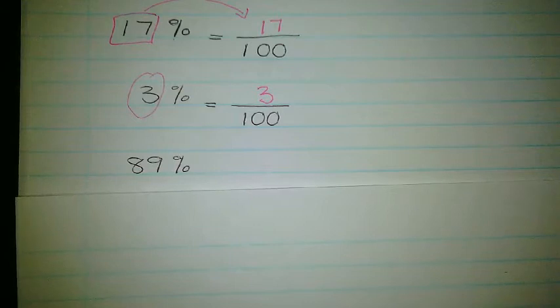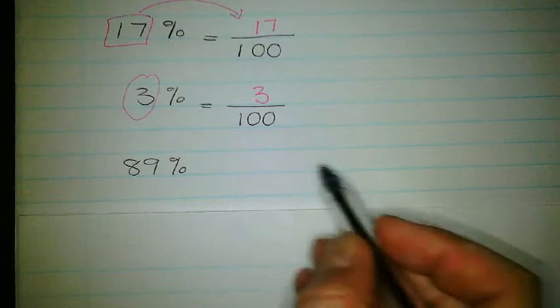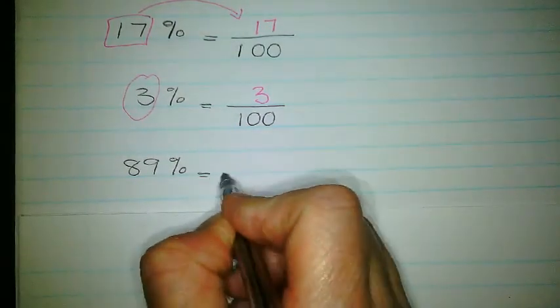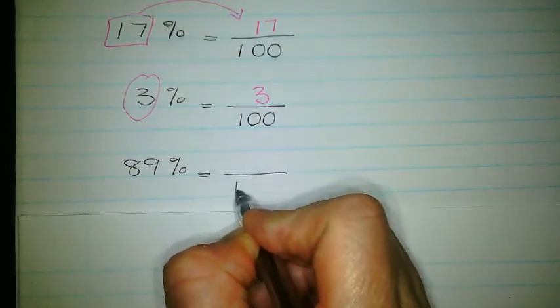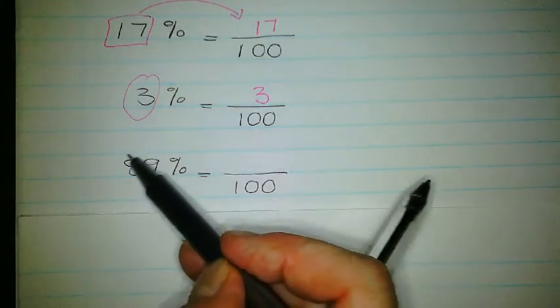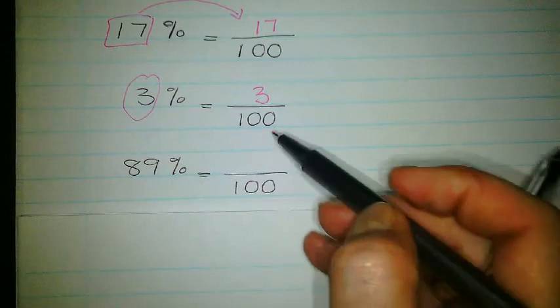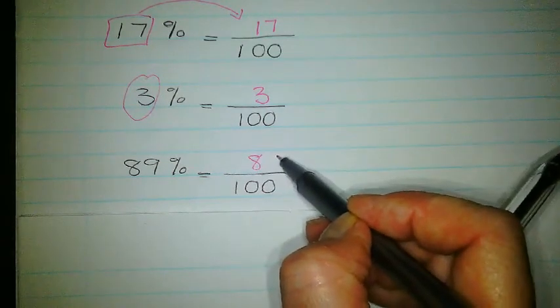Okay, here when you've got the 89%, going to use exactly the same. So your denominator is going to be the percentage sign, and then your value that's in front of your percentage sign will become your numerator then. Okay, and in this case it's also not going to simplify, so you can leave it like that.